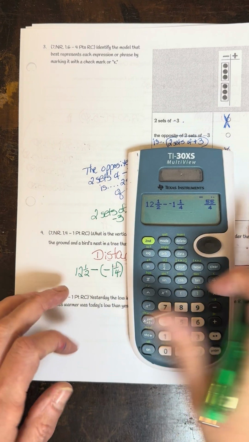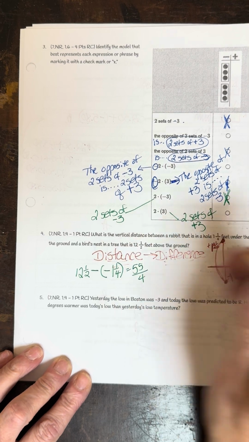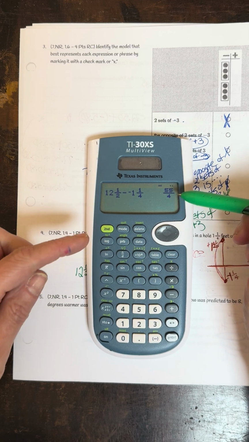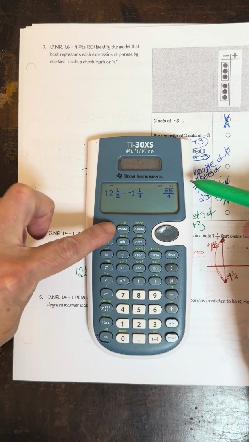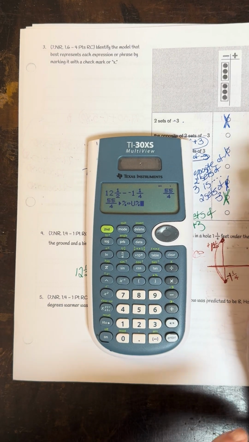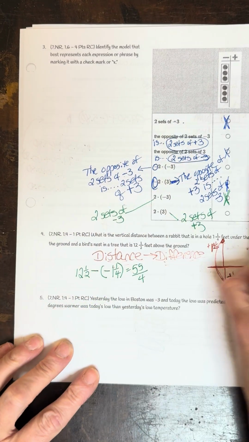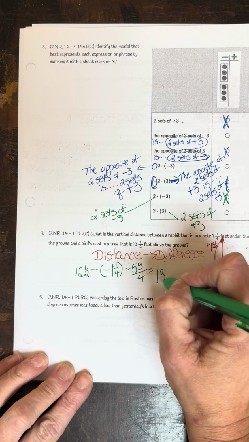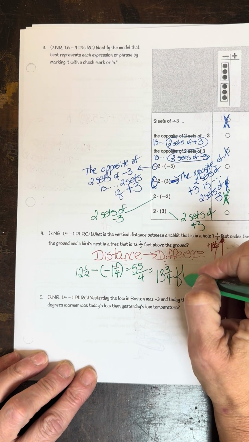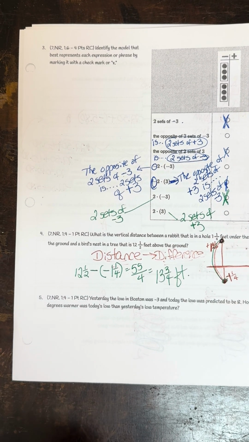So we get 55/4. Well, that don't help us none because we need that to be into a mixed number. So to get this into a mixed number, you're going to do second, this X10 N key. I don't know what it's called officially. I just call it the X10 N key. And then hit enter, and you get 13 3/4. So 13 3/4 feet is the distance between here and here. Okay?